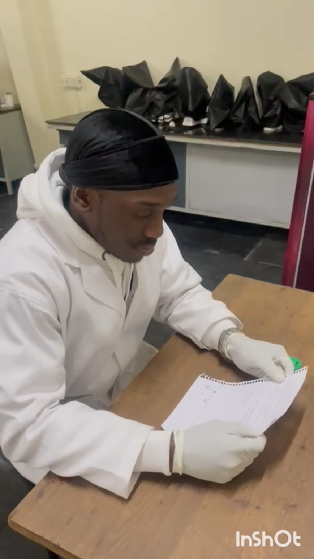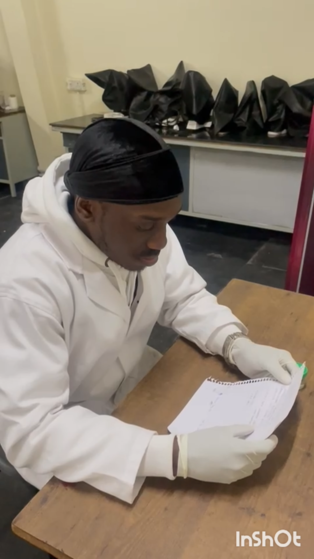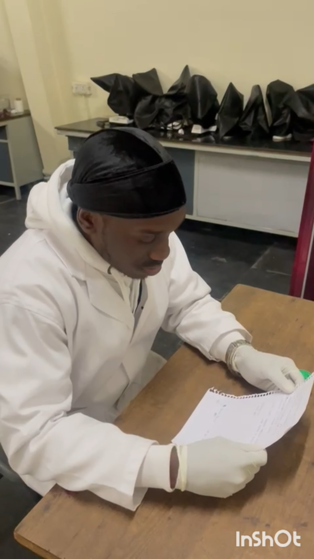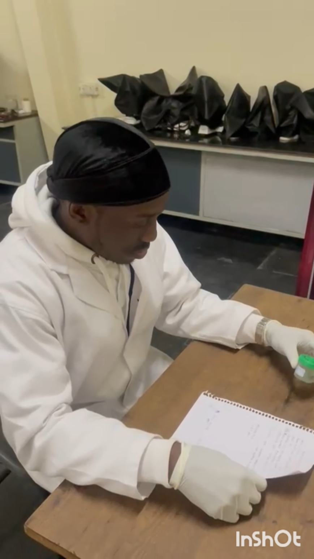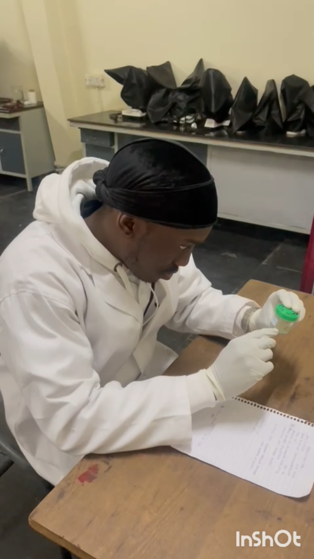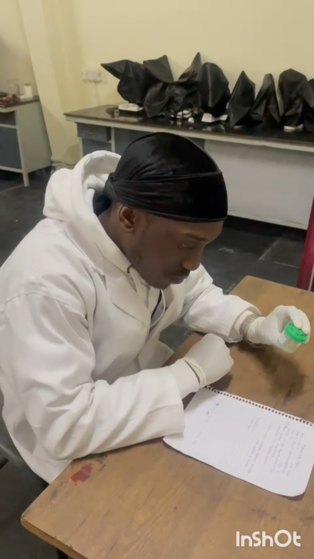Tissue samples are collected from patients with various methods such as biopsies, surgeries, and autopsies. Sample labeling. Samples are labeled with patient information, specimen type, and relevant clinical information. Sample transportation. Samples are transported to the histopathology laboratory in a secure and timely manner.